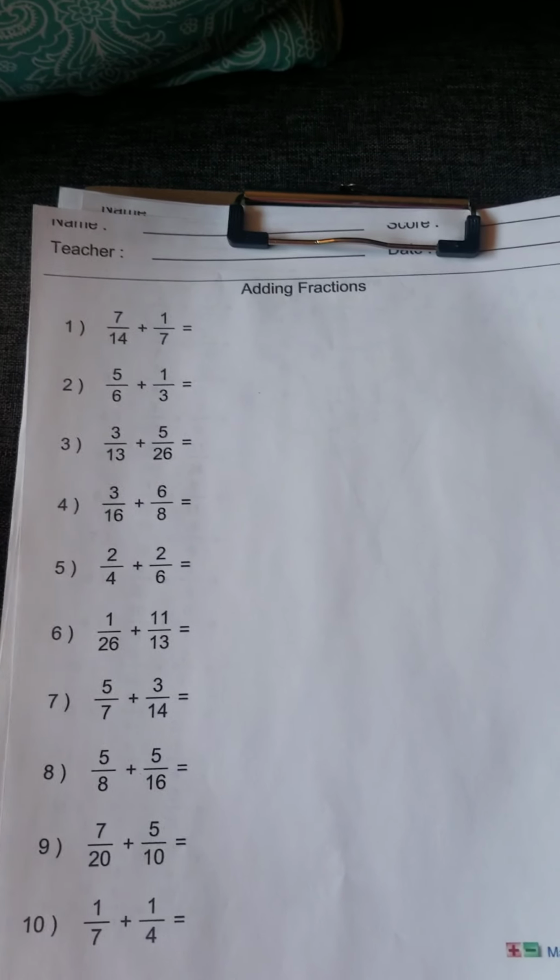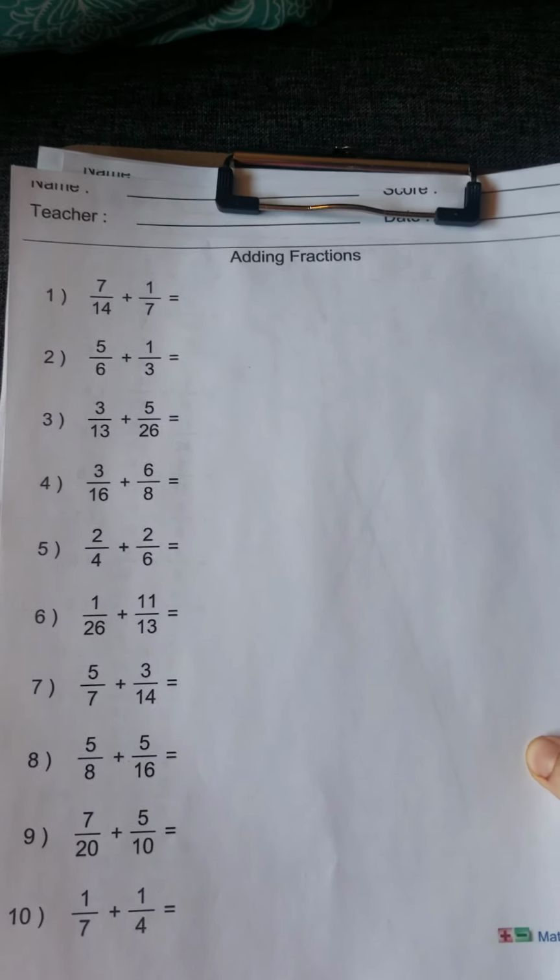Hey everyone, so I'm going to make a quick video explaining how to add fractions with unlike denominators.